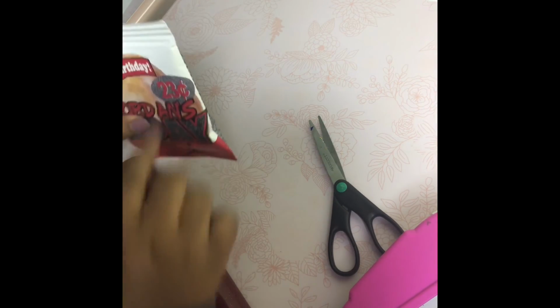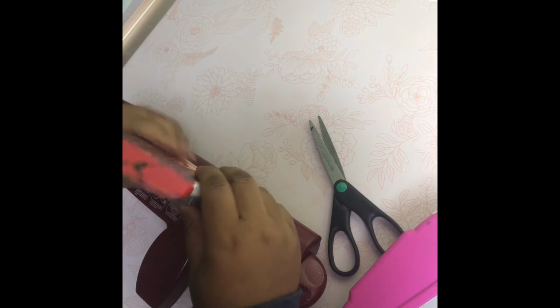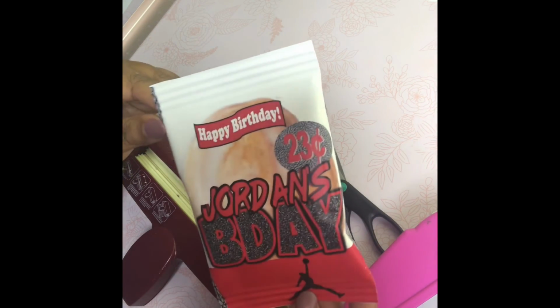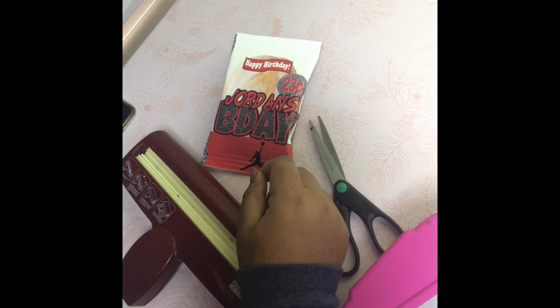And if you mess up your crimps, like I did, you see how they're at an angle? Just go back and crimp it again, and then they'll be straight. You can recrimp the paper. Hopefully you guys can see that. So this is my little honey bun. And Jordan will have an awesome birthday.